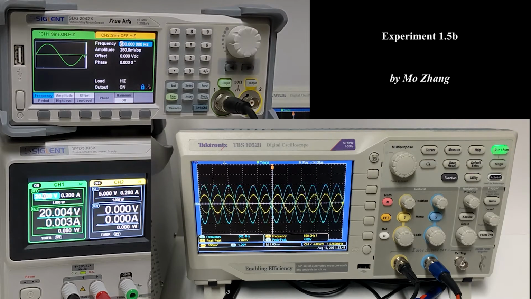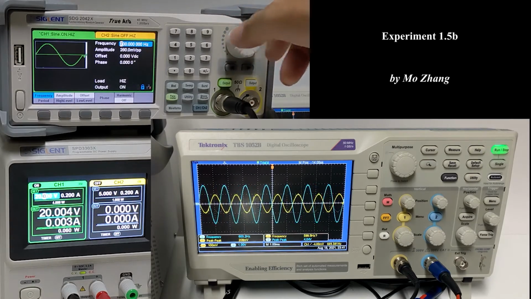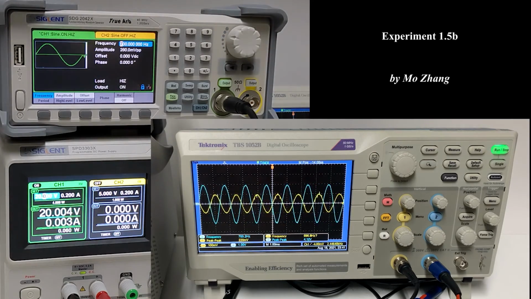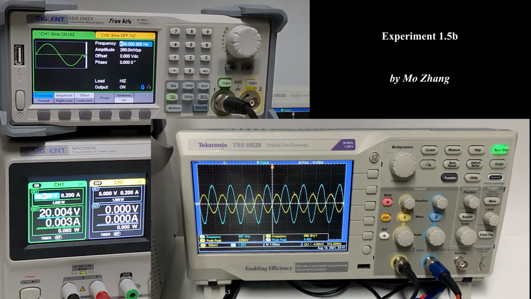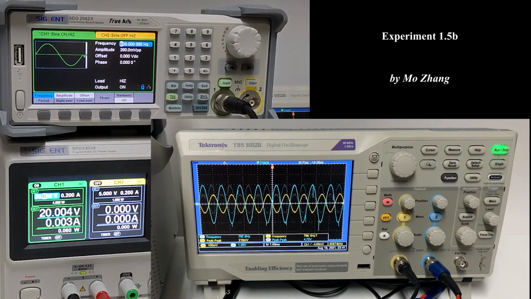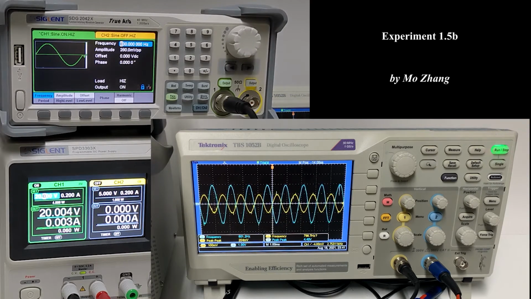The output peak-to-peak voltage is 4.04 volt. 700 Hz. Peak-to-peak voltage is 4.08 volt. 800 Hz. The output peak-to-peak voltage is 4.40 volt.